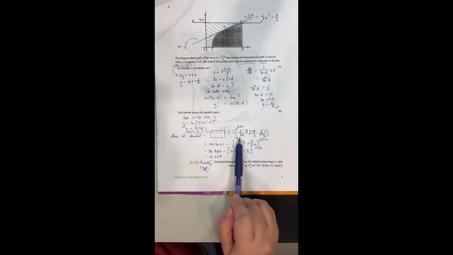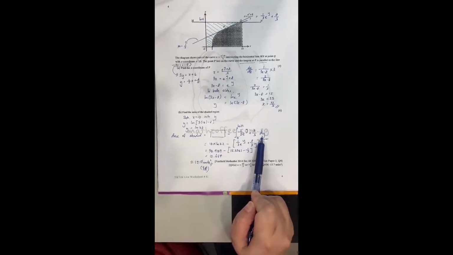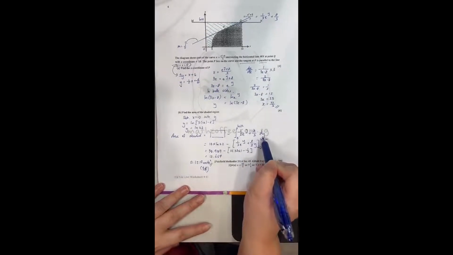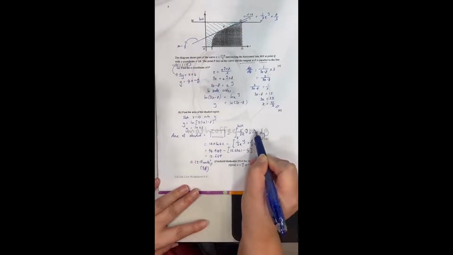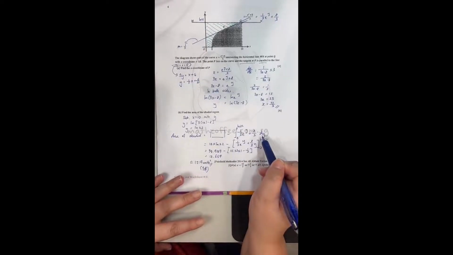When it is with the y-axis, you integrate with respect to y. When it is with respect to the x-axis, it is with respect to dx. If your expression is in terms of y, of course you integrate with respect to y. If your expression is in terms of x, of course you integrate with respect to x, correct?